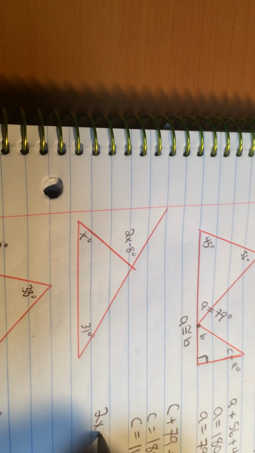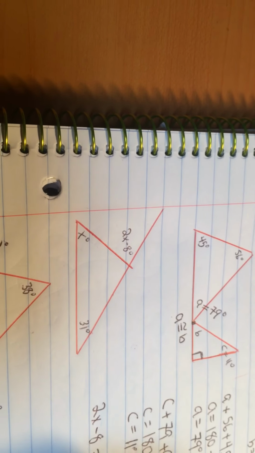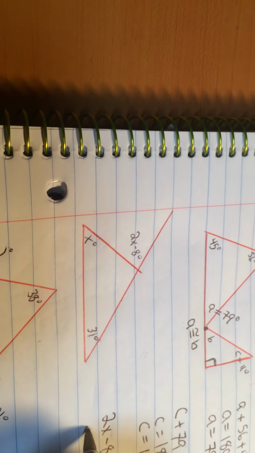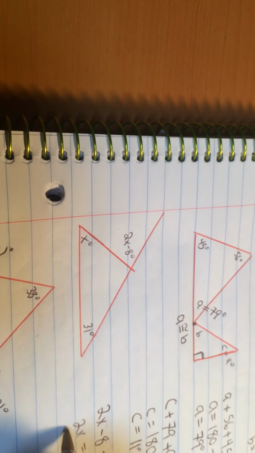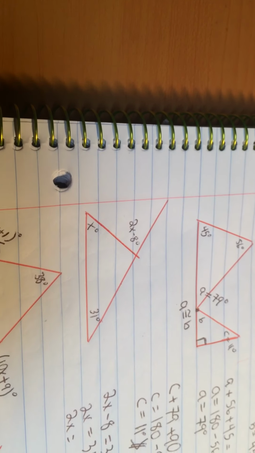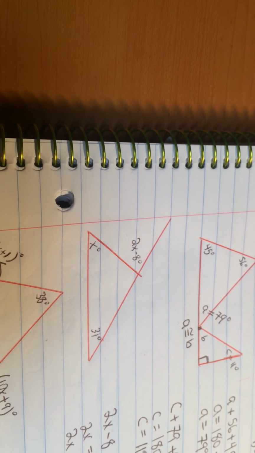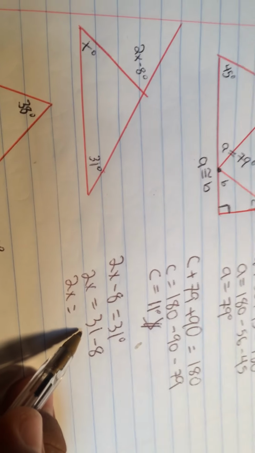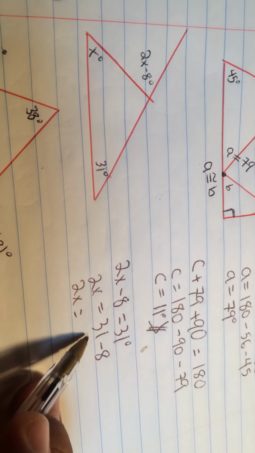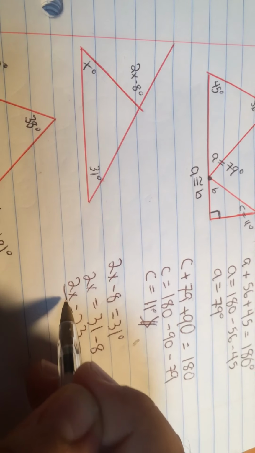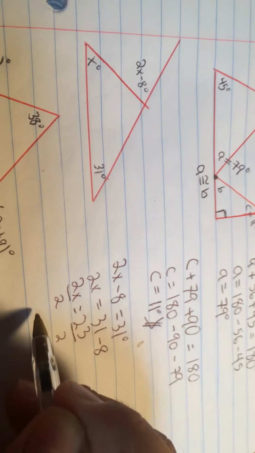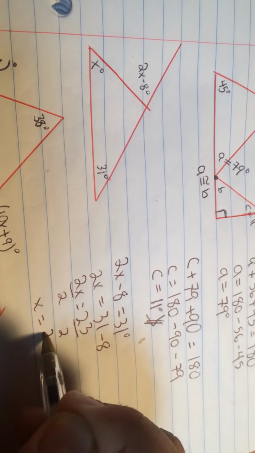So we have 2x minus 8 is equal to 31. We simplify 31 minus 8. We have 2x equals 23. Oh, sorry, here. This one is equal to 23. And then we divide by 2 on both sides. And we have that x is equal to 23 halves.